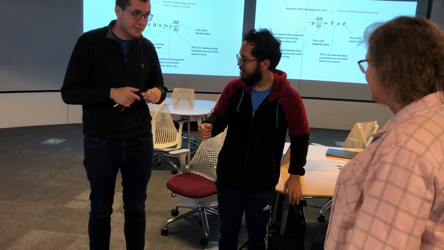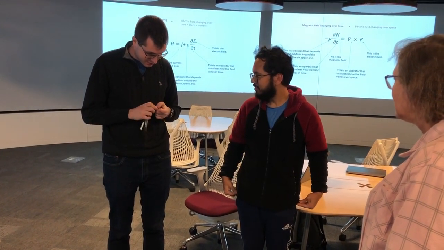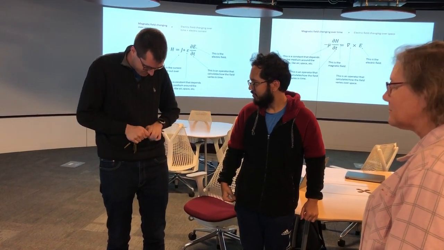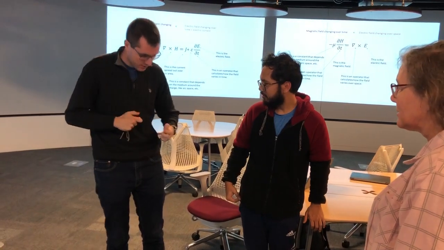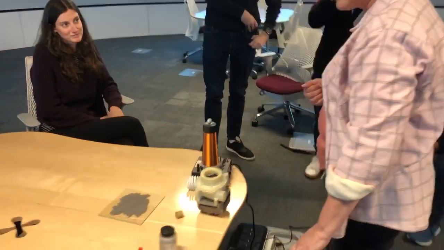These neodymium magnets are very fragile. I break them all the time. That one's already broken. I broke it yesterday. Good, good. All right, yay. So we get this as far away from him as possible.